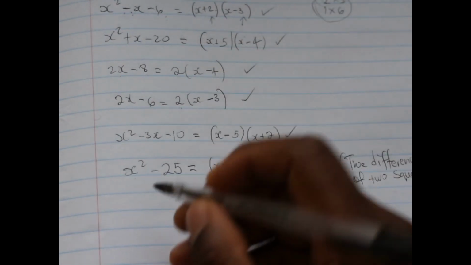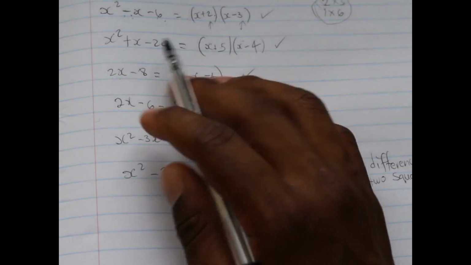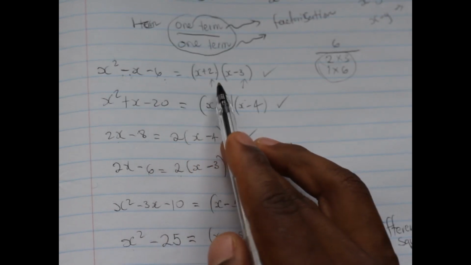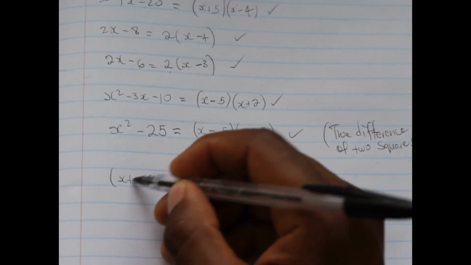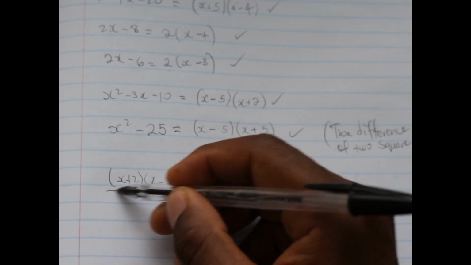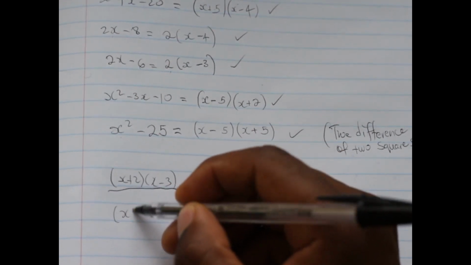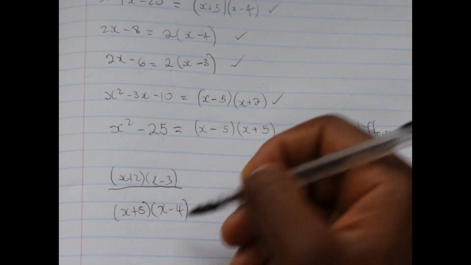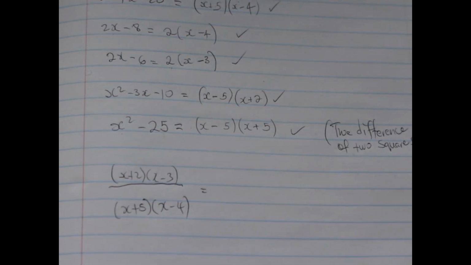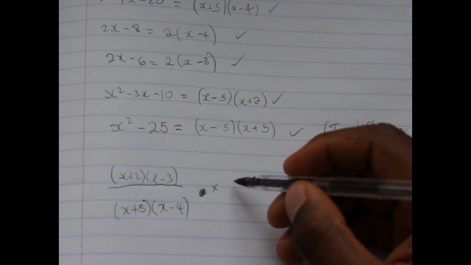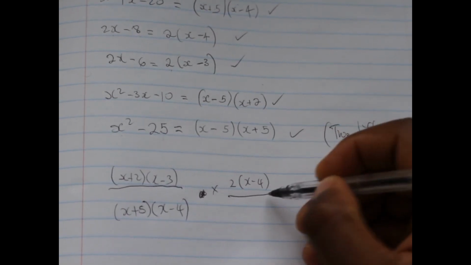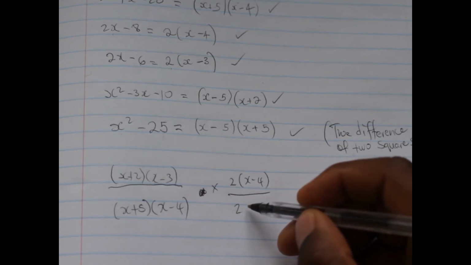So let's go back and substitute. We know that x squared minus x is basically this. Let's do some quick substitutions and see what we get. We've got x plus 2, x minus 3 divided by x plus 5, x minus 4. We're just replacing everything with the factorized versions. So 2x minus 8 becomes 2 into x minus 4, and then we also have 2 into x minus 3.